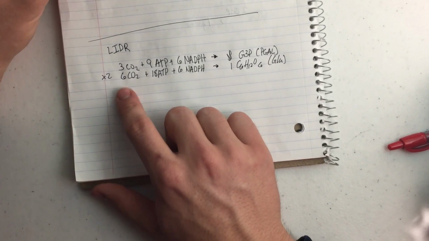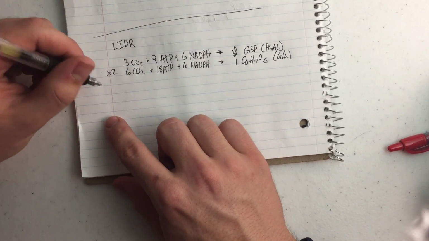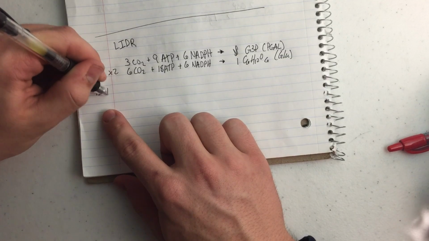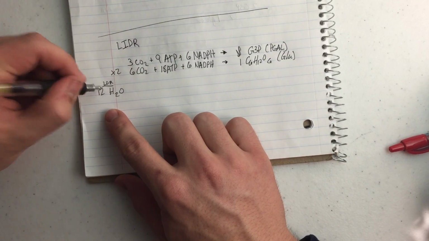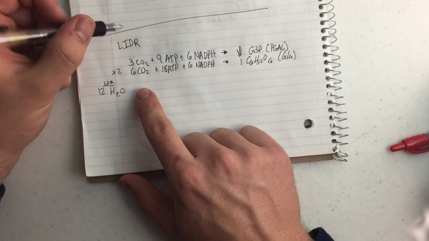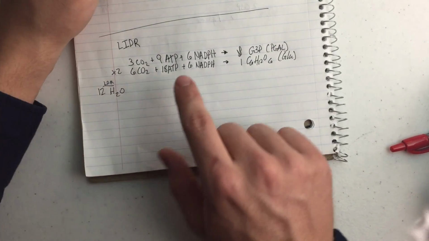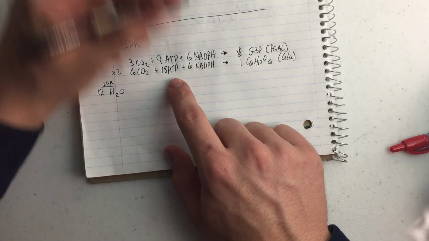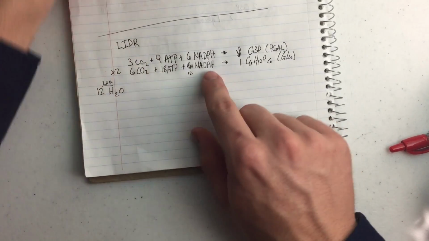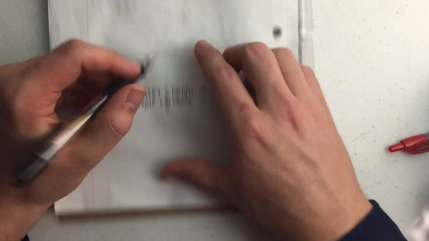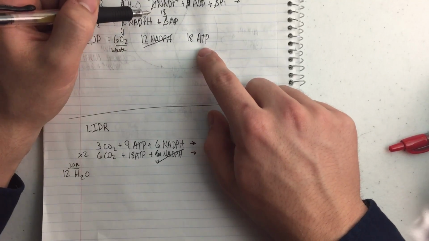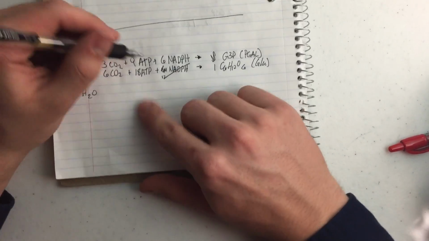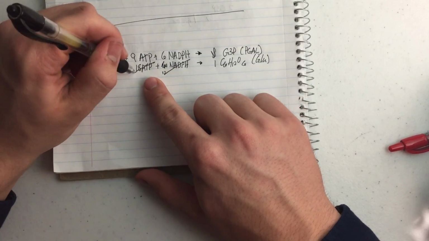So now we're going to take out what we got. We put in 12 waters, H2O, coming from our light-dependent reactions. We make 12 NADPH here and use 12 NADPH here, so it cancels. We make 18 ATP here, and we use 18 ATP here.